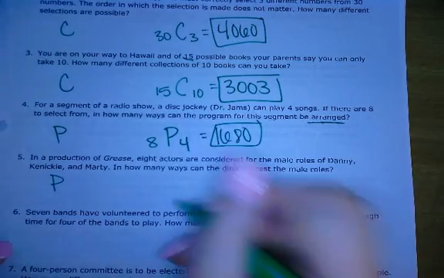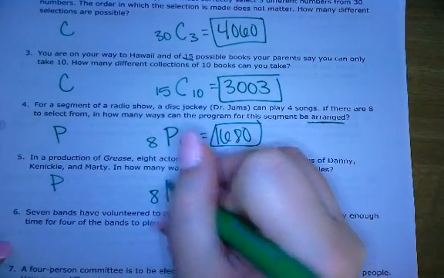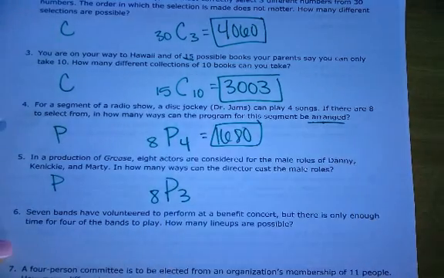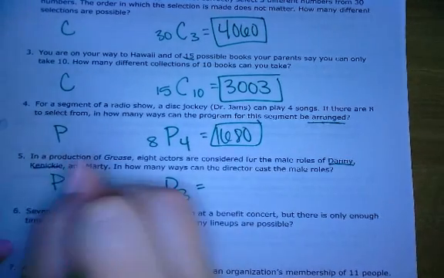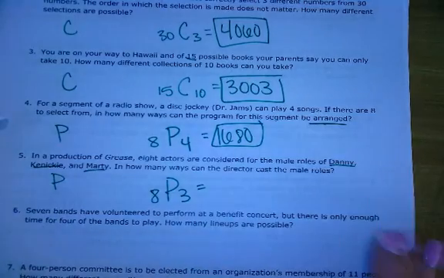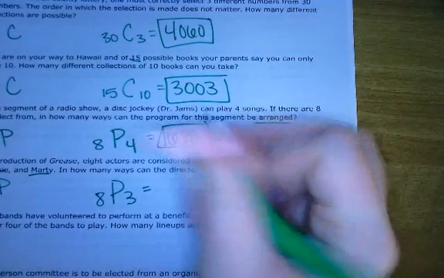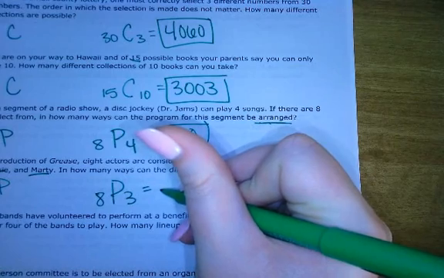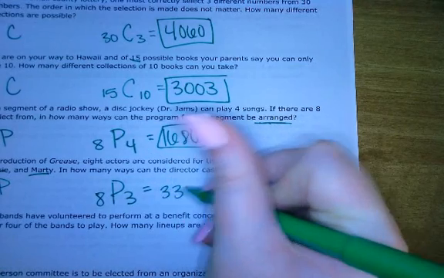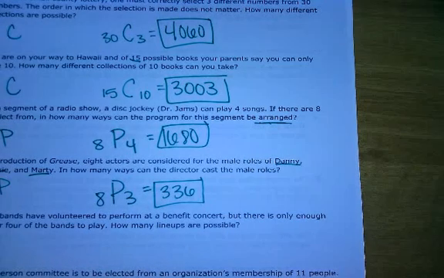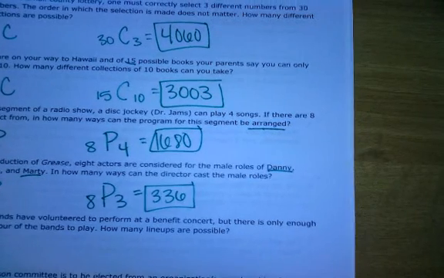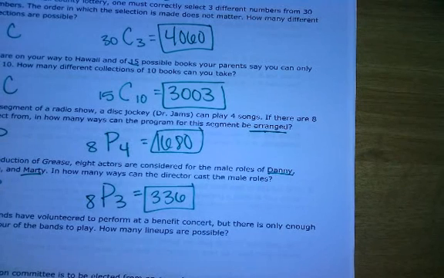7 bands have volunteered to perform at a benefit concert, but there is only enough time for 4 of the bands to play. How many lineups are possible? So lineups means how many orders are possible? So P. And we have 7 P 4. 840.